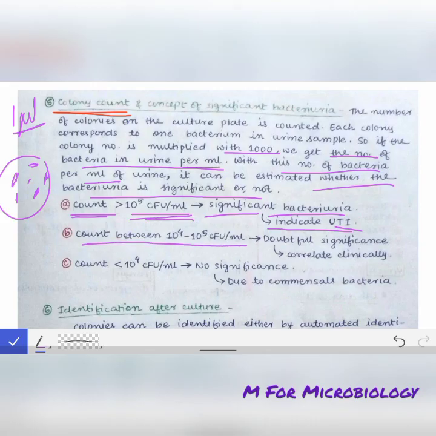If the count comes out to be between 10 to the power 4 and 10 to the power 5 colony forming units per ml, then there is doubtful significance. We have to correlate clinically. It may not be UTI, it may be some other thing. If the count comes out to be less than 10 to the power 4, then it has no significance. It may be due to commensal bacteria.